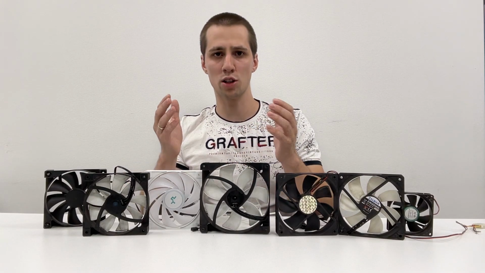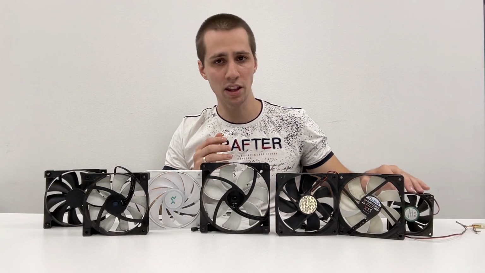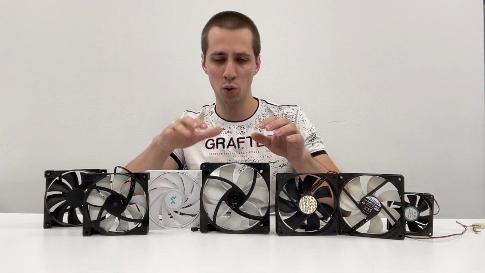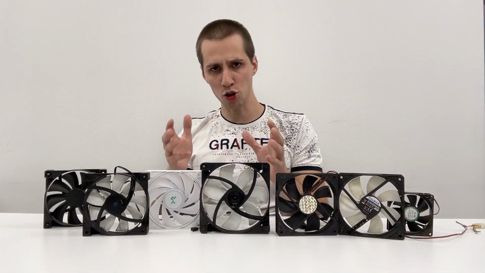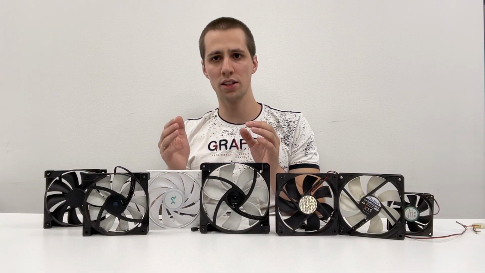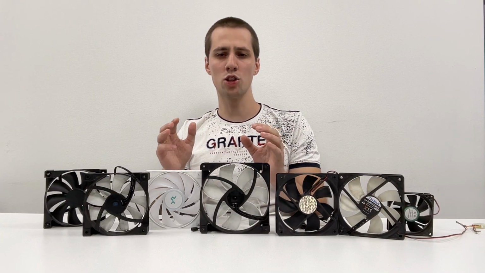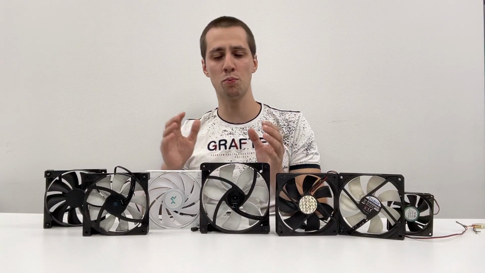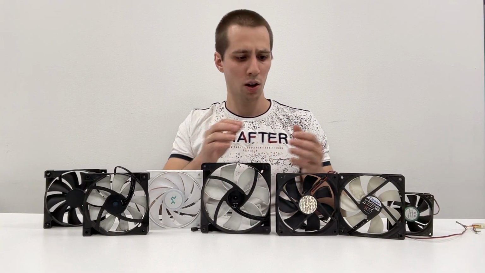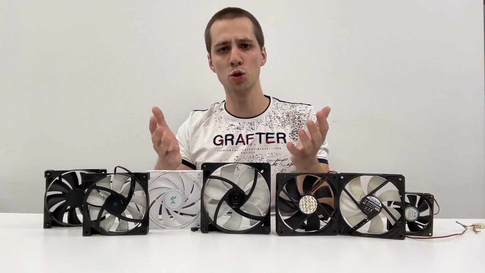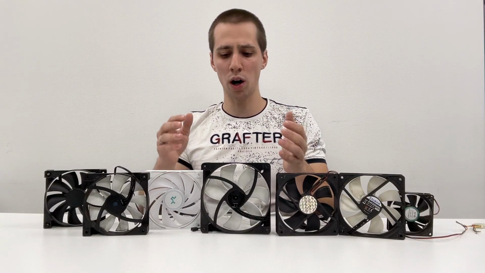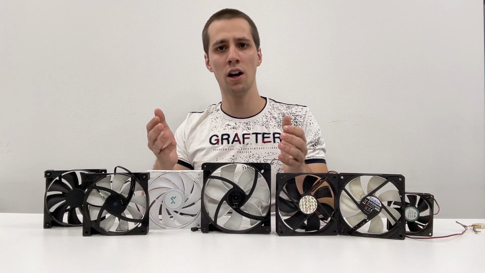Most PC fans are square, with common sizes being 80mm, 92mm, 120mm, and 140mm. Larger sizes such as 200mm exist, but are less common because they are harder to fit in most PC cases and require more durable parts to support the extra weight. Nowadays, 120mm are the most popular choice, ideal both as case fans and for coolers, while 140mm fans are typically used in larger cases.